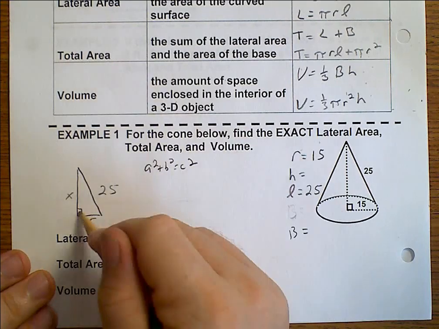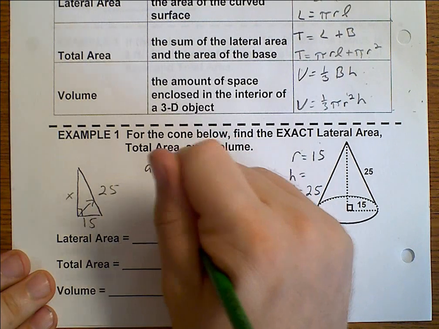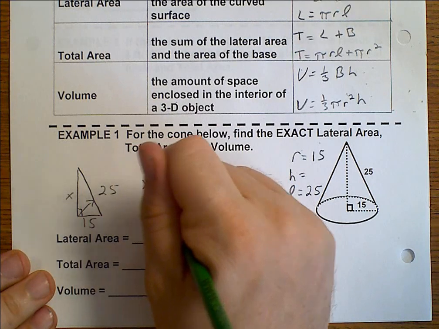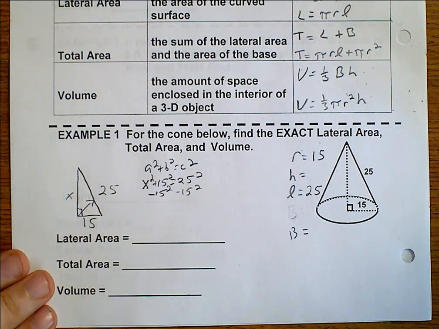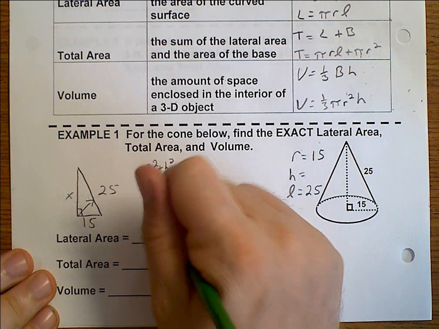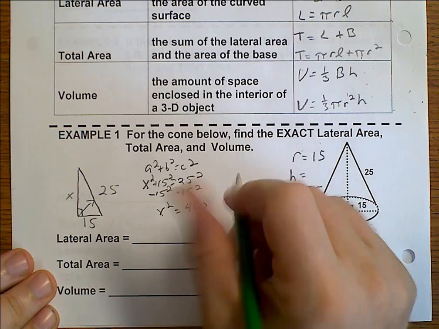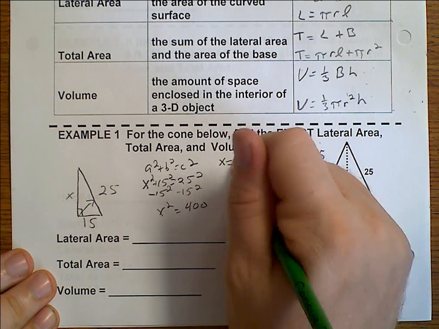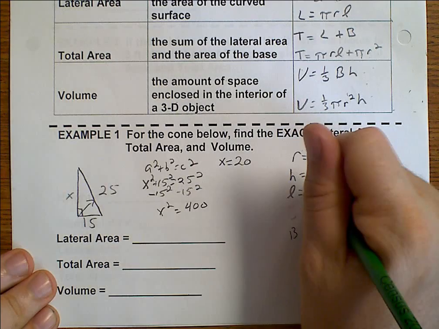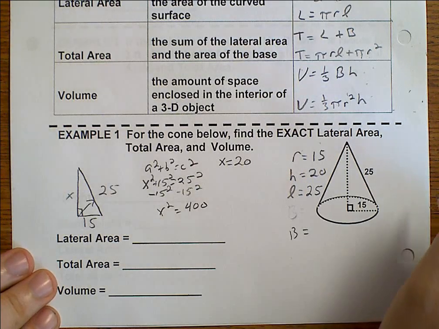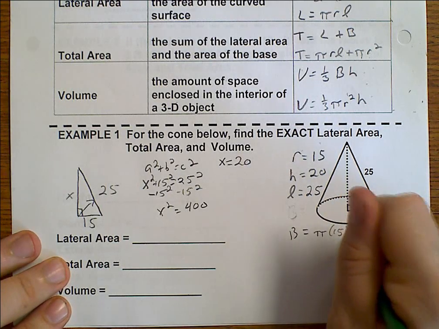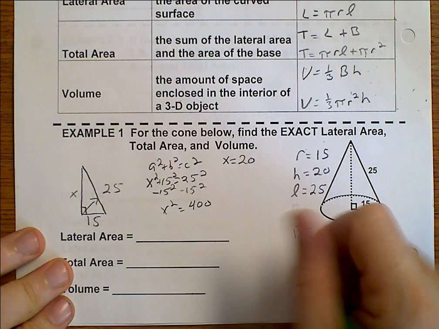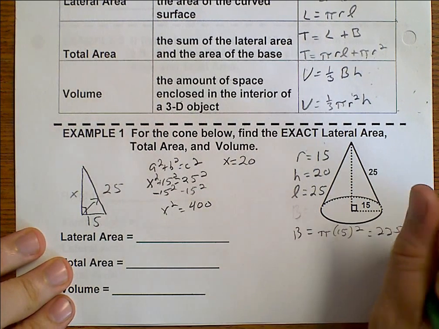They gave us c. We're going to subtract 15 squared from both sides. So 25 squared minus 15 squared gives us 400. So x squared equals 400, which means that x equals 20, that being our height. Now the area of our base, that is pi times 15 squared. And so 15 squared is 225 pi.